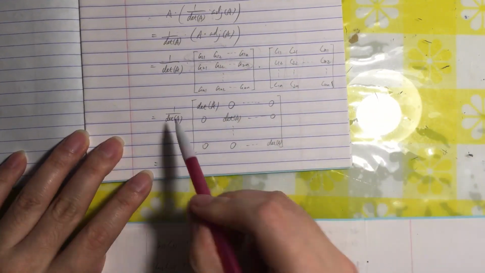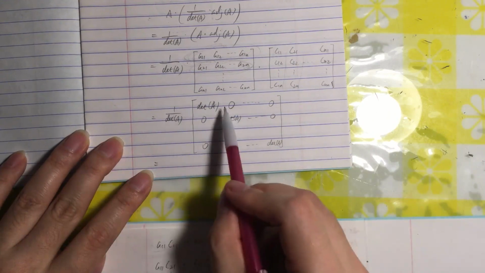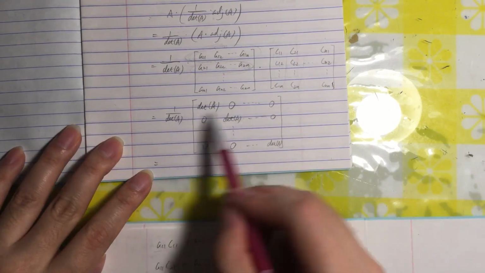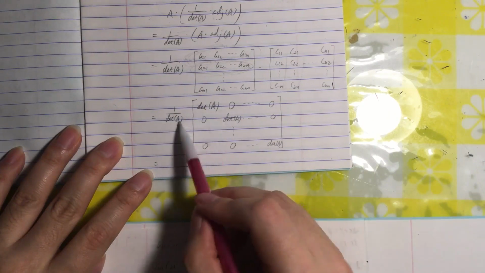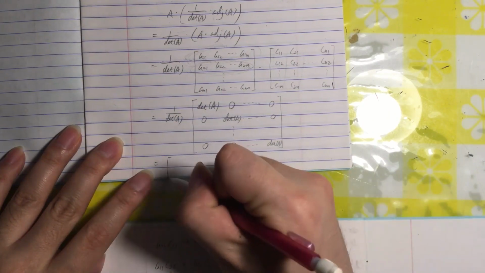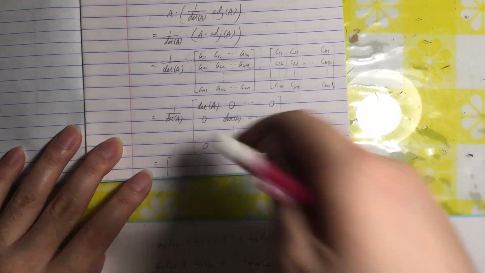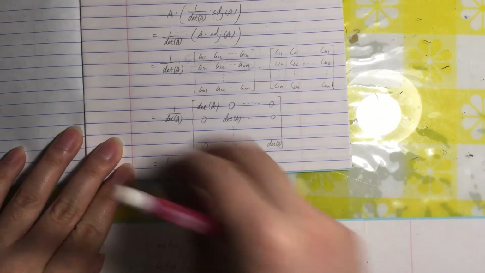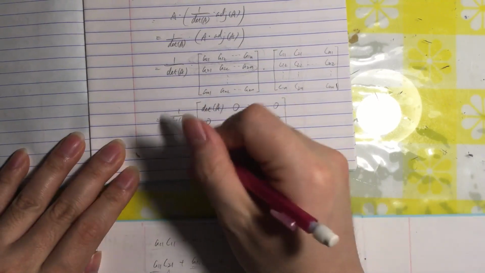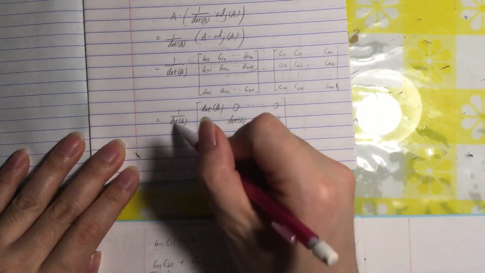Then, if I distribute 1 over determinant of A to each entry, that's a scalar.